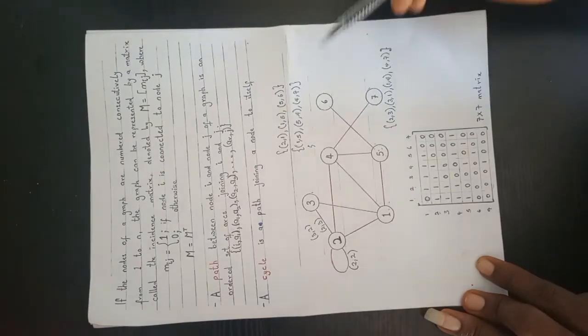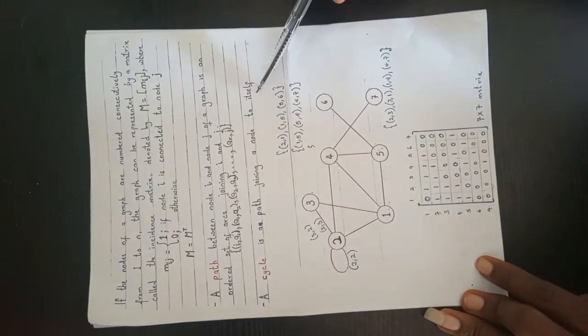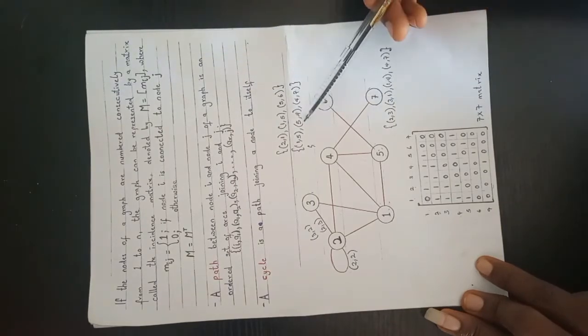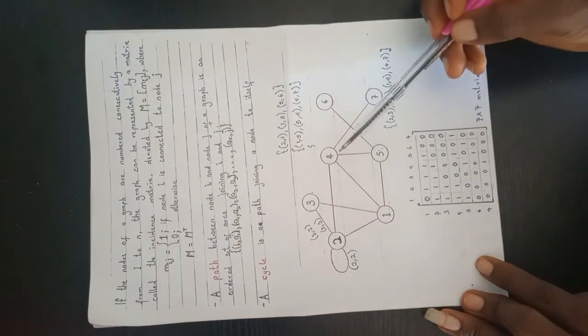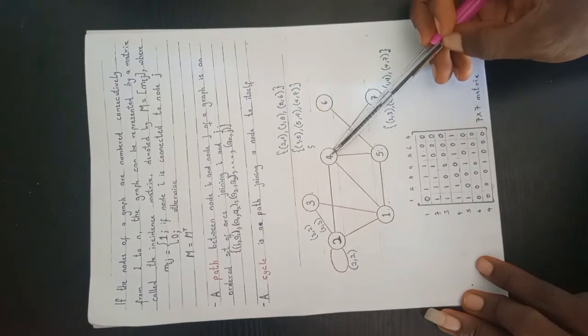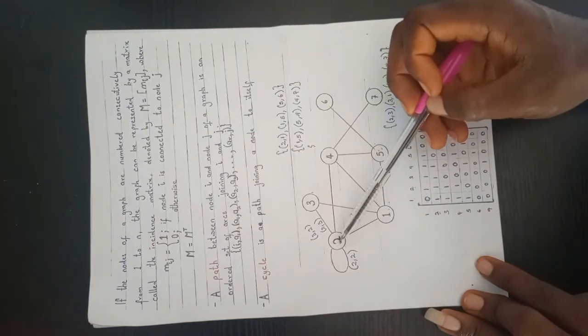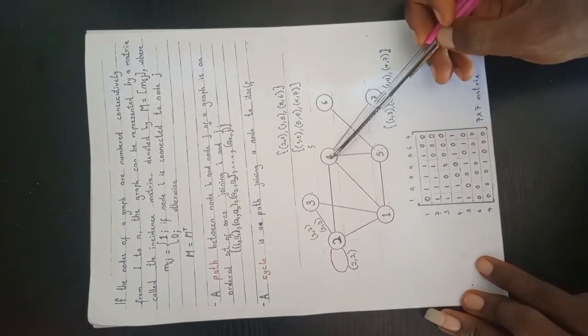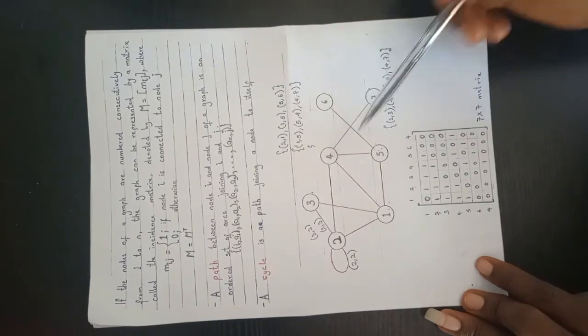So let's go to a cycle. A cycle is a path joining a node to itself. So right here we know that a path must consist of more than one arc. And so we can pick a cycle at any point. Let's check. We can pick a cycle from 4. You can go from 4 to 5, 5 to 1, 1 to 2, and then from 2 down to 4. Just that we will start from 4 and then we'll also end with 4, and that is a cycle.